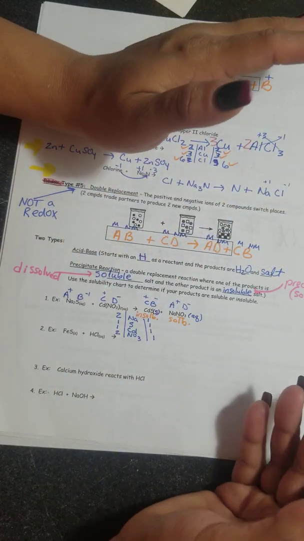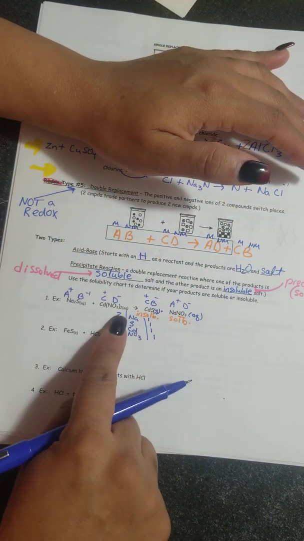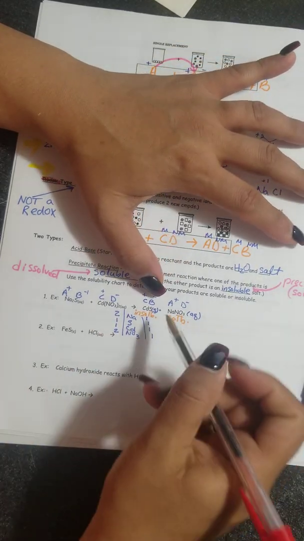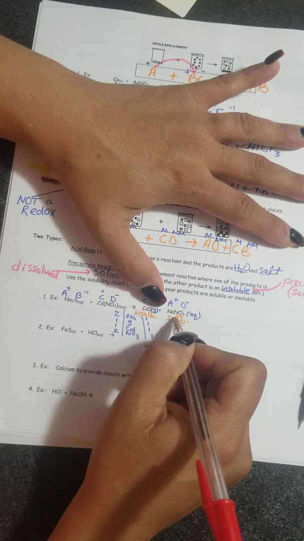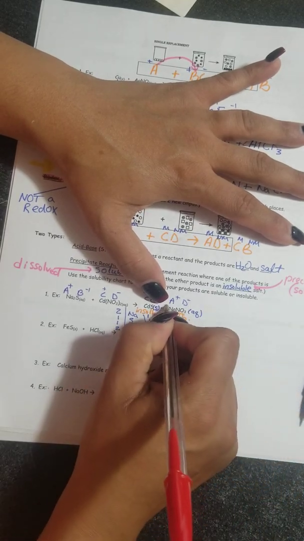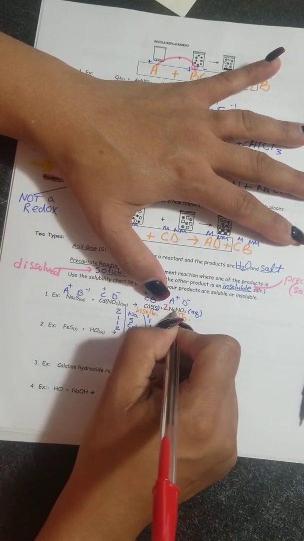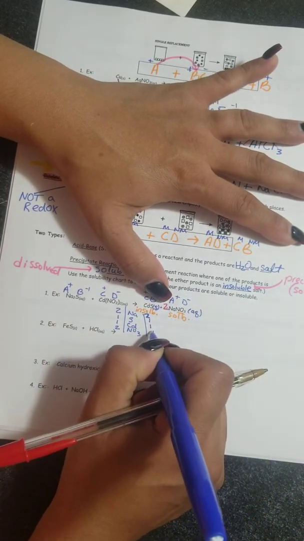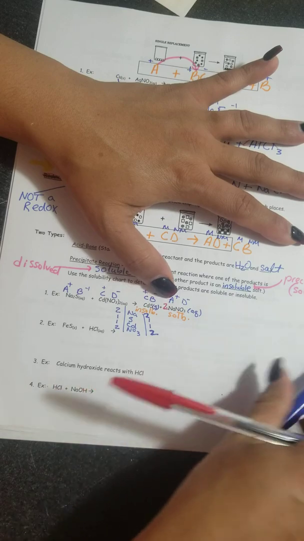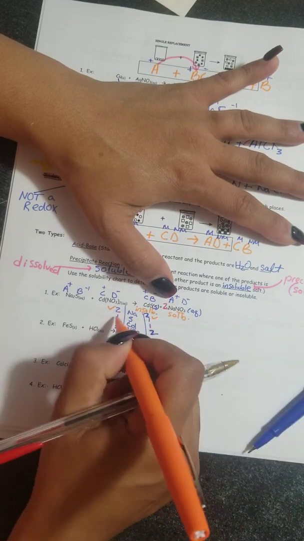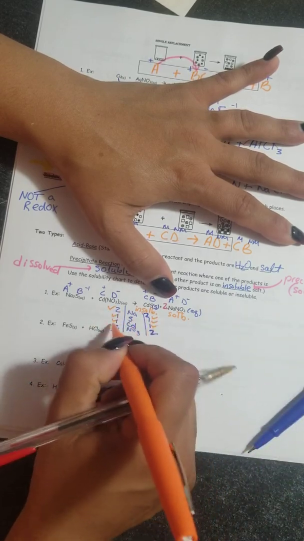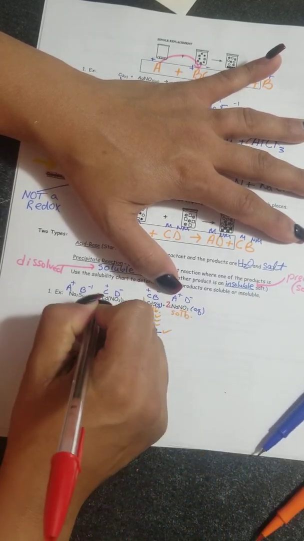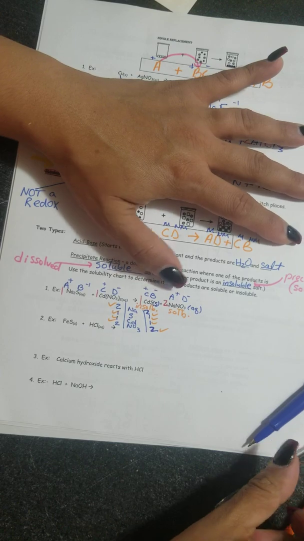Am I balanced? No, I'm not. On this side, I need some more Nas and NO3s. So look at this. How lucky am I? They're actually already together. So if I put a 2, 2 times 1 is 2. 2 times 1 is 2. Am I balanced? 2 and 2, 1 and 1, 1 and 1, 2 and 2. Now I'm balanced. And if you wanted to, you can put a number 1 in front of the other ones.